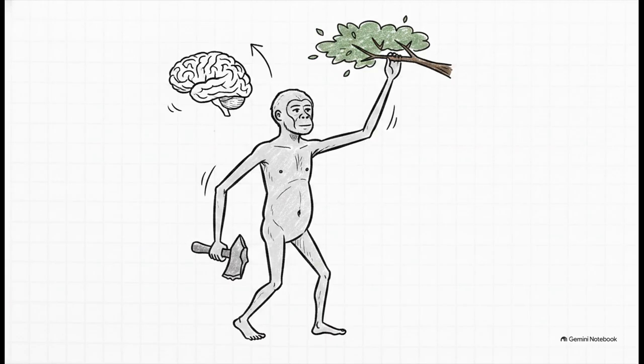One of the most famous early members of our genus is Homo habilis. That name literally translates to handyman because of the stone tools found right alongside its remains. Homo habilis is a textbook example of an evolutionary transition. It shows us a complete mosaic of traits.